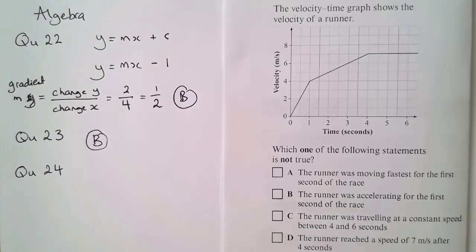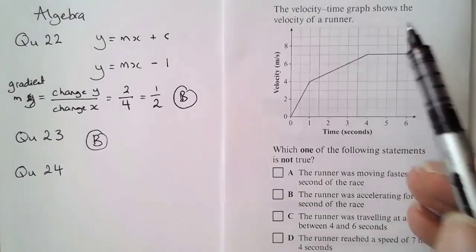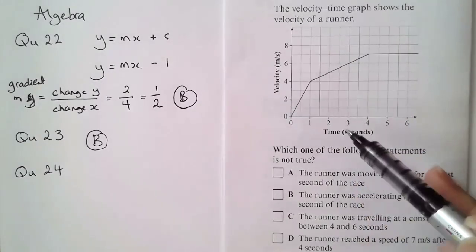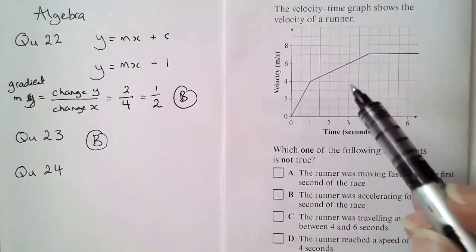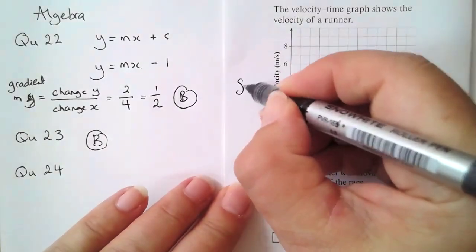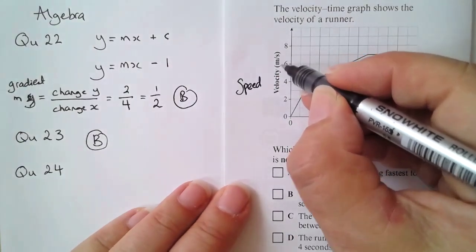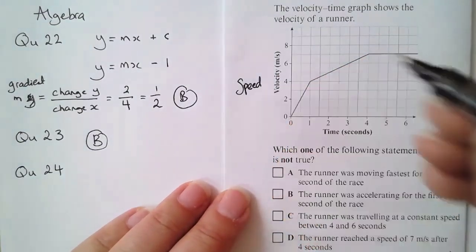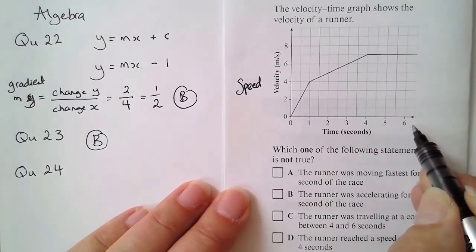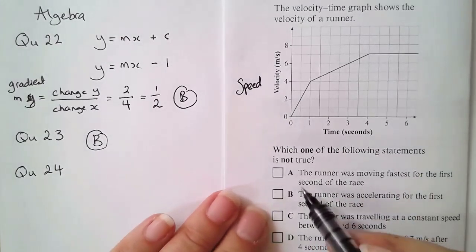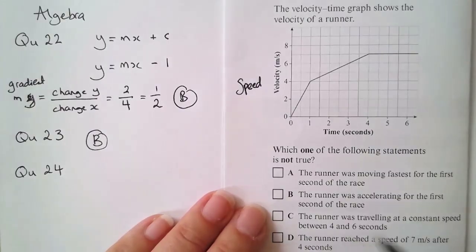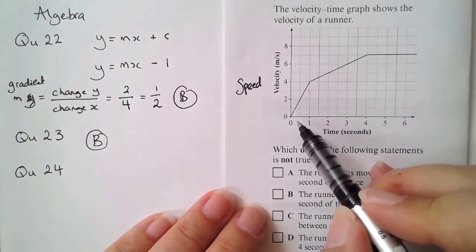So we're looking at the velocity-time graph here. This time it's not distance, it is velocity. Velocity means speed. It's in meters per second, if that gives you a hint as to what's actually happening here. The time is across here in seconds. We've got some statements here. Let me describe what's happening first.